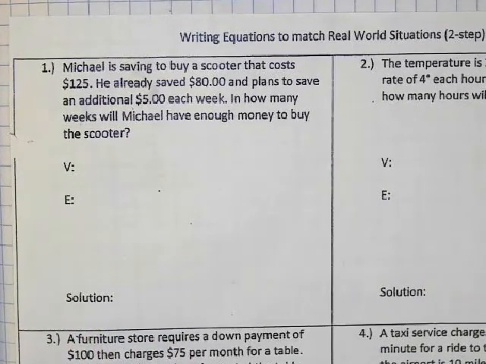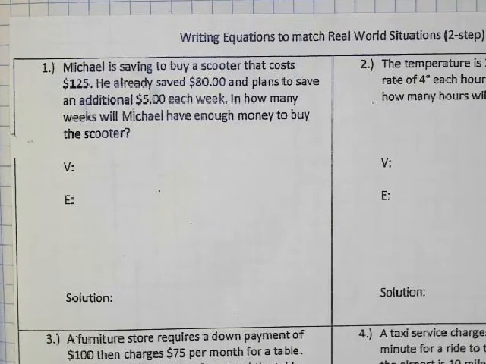So looking at this first one, it says Michael is saving to buy a scooter that cost $125. He already saved $80 and plans to save an additional $5 each week. In how many weeks will Michael have enough money to buy the scooter? Looking at this question, there are some keywords that tell us what operation and what numbers are important.